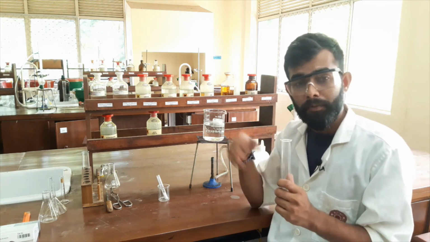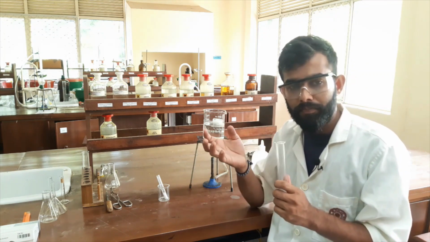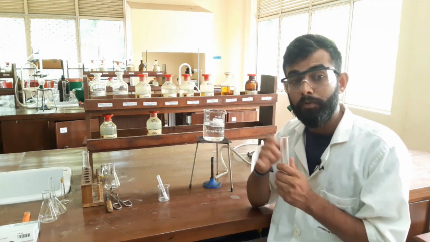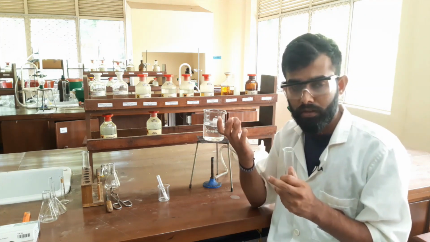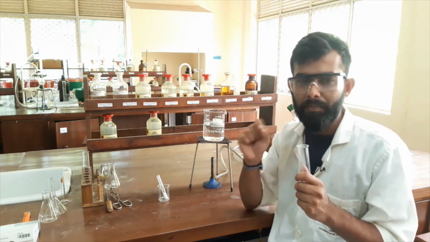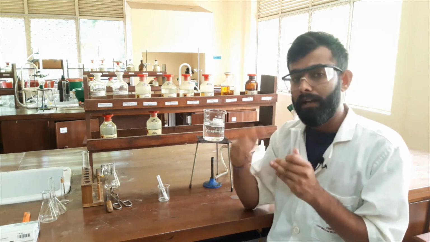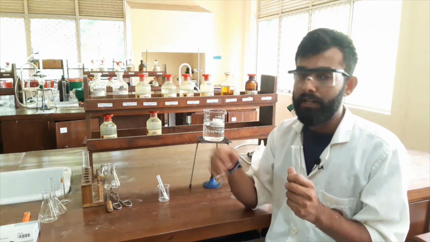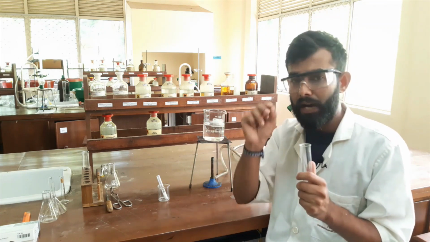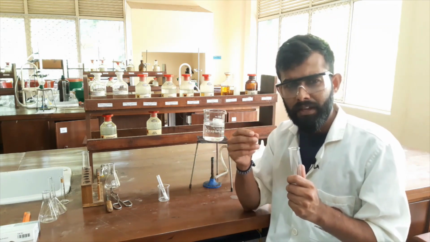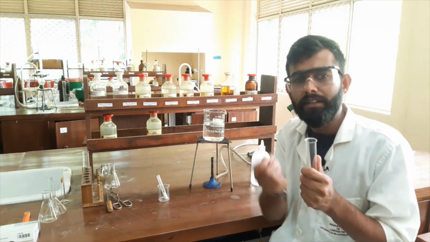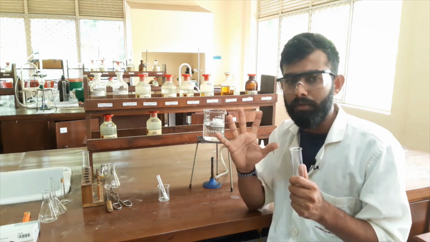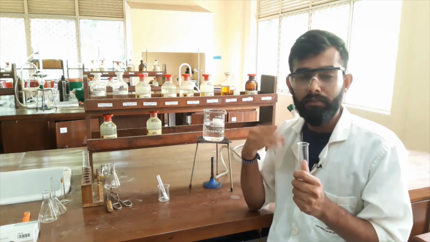If I add more solvent, the solution will become unsaturated. So we want a supersaturated solution. Because of that, we have to use the very minimum amount of solvent. If I add a large amount of solvent, what will happen? The solution will be unsaturated and crystals will not appear. So we have to add a very small amount of solvent. If it's not sufficient, we have to add another small portion. We have to add portion by portion, in very small amounts.